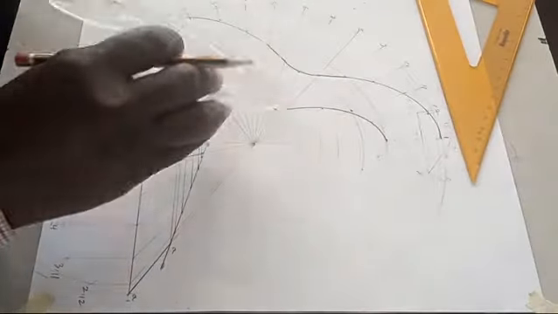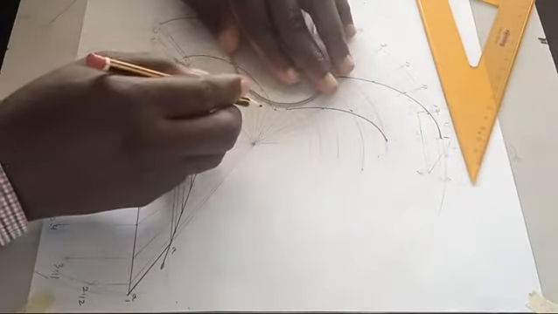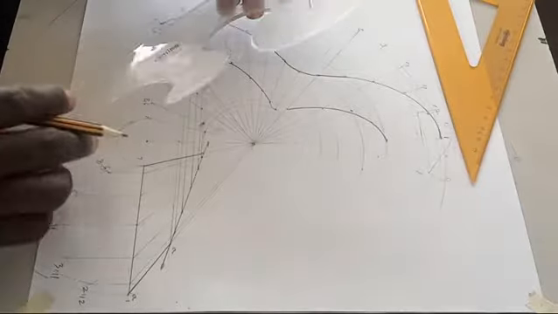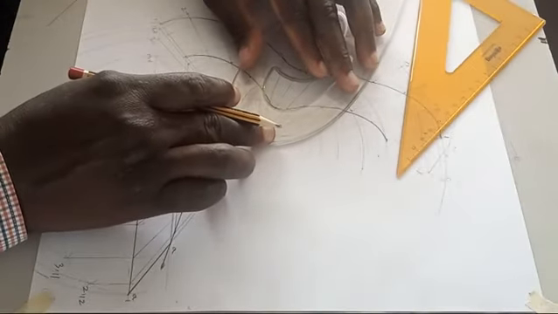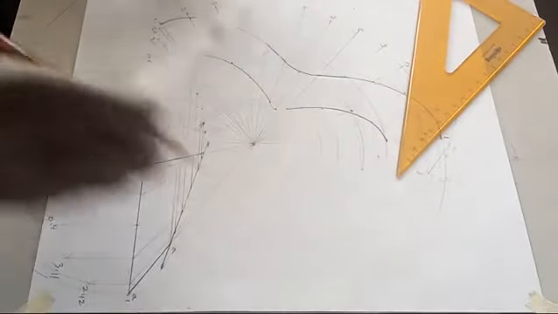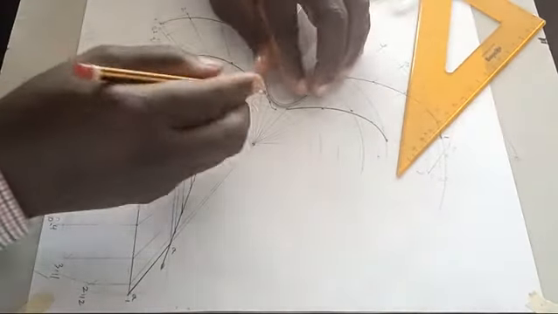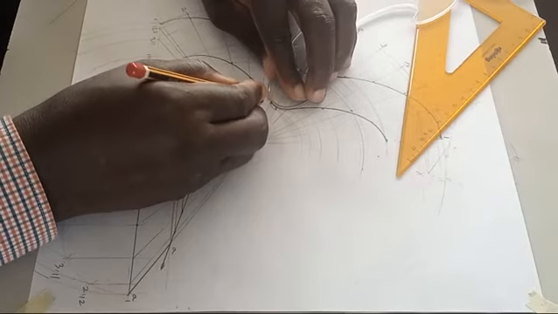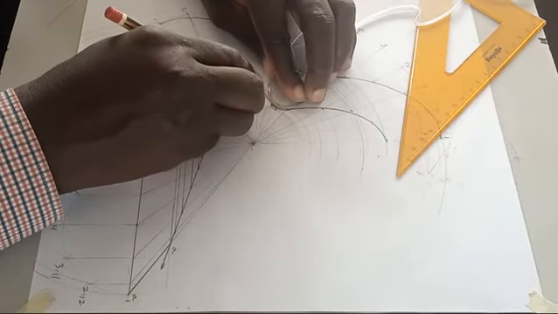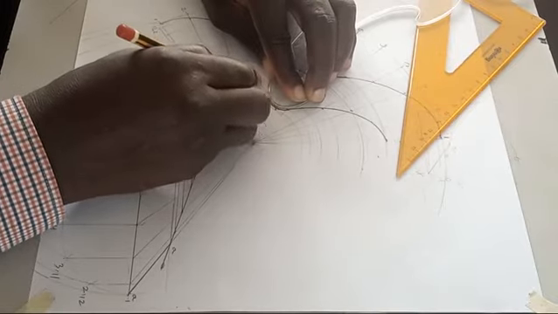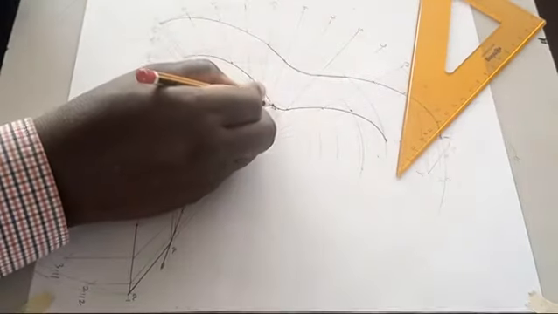It's too sharp. Okay. Which one do we use now? That missed it a little. That missed the center too a little.